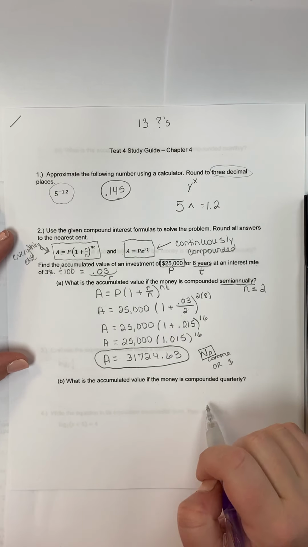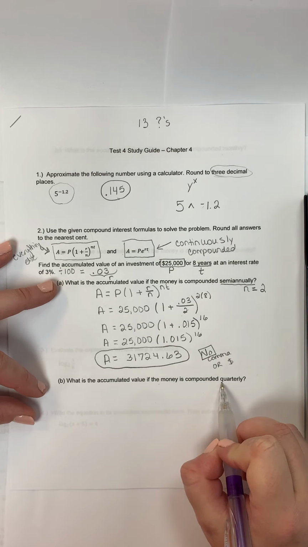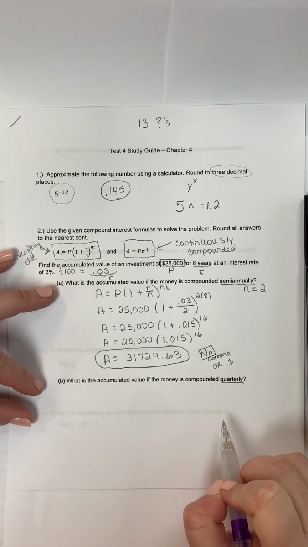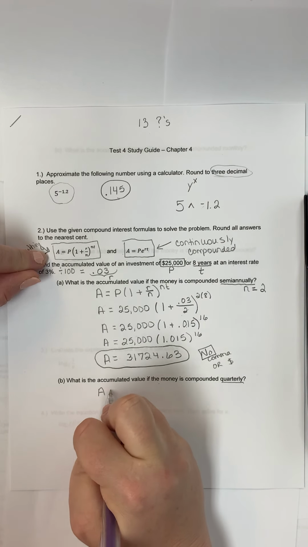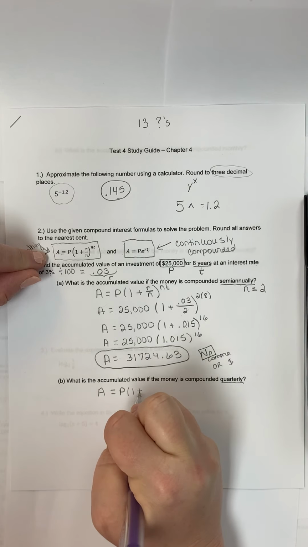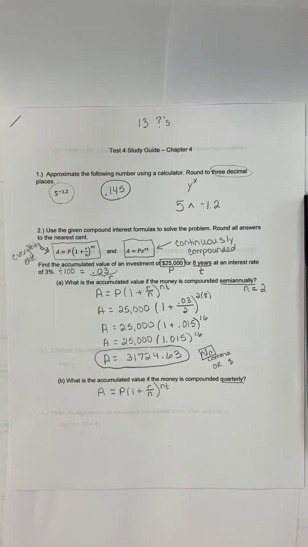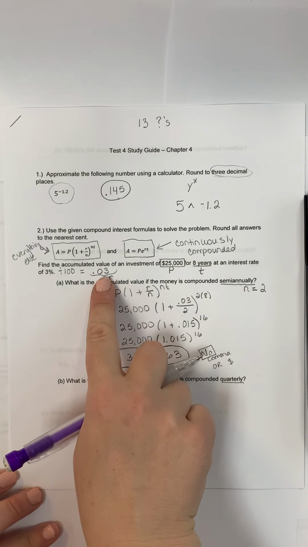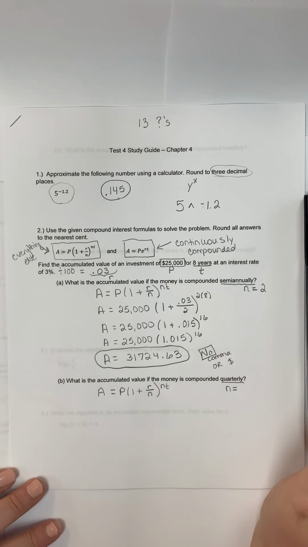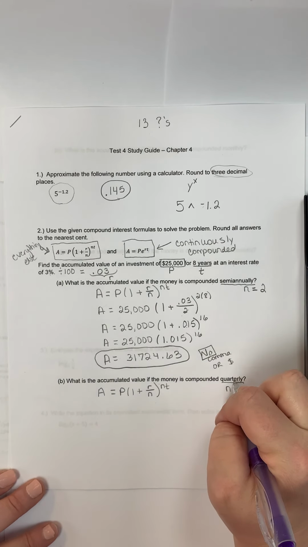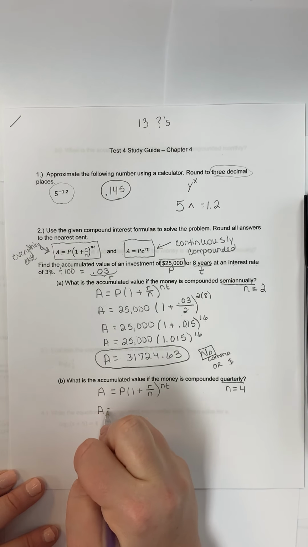Okay? All right, step B. What is the accumulated value if the money is compounded quarterly? All right, again, it doesn't say continuously, so we're back to this formula. Okay, more practice. Here we go. Now, we're going to keep the same P, T, and R. What's going to change is N. N is how many times a year it is compounded. This says quarterly, which means 4.